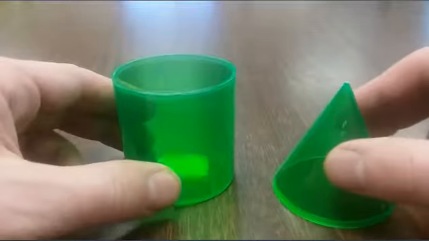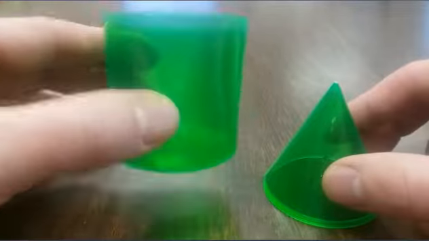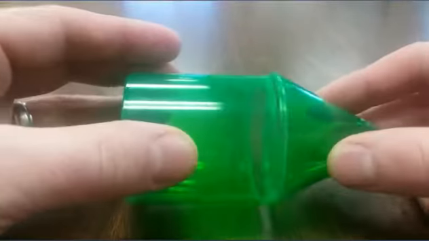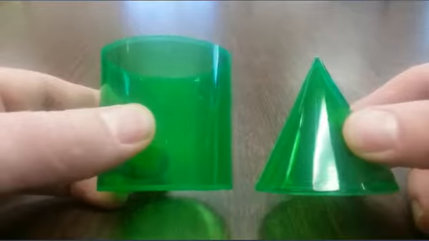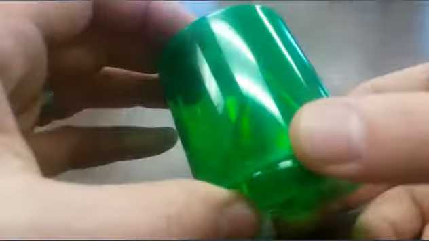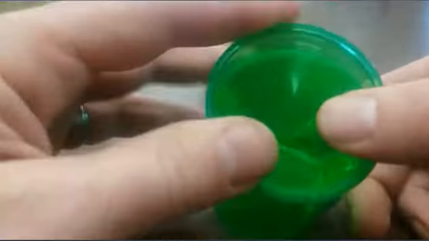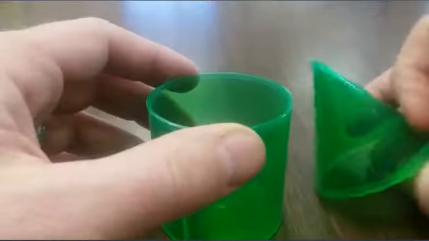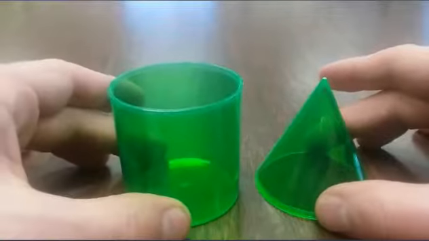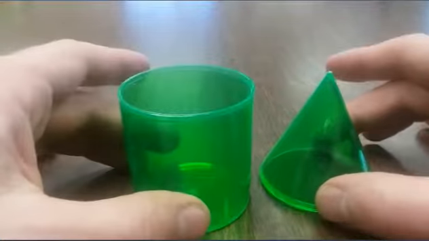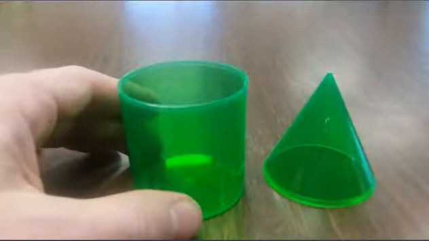Now what about a cylinder and a cone? Again, we have a cylinder here and a cone that have the same base area and the same height. So I can fit that in there. Fits exactly inside there. Fits in there to the height. Has the same base area. Okay, so the cone relates to the cylinder in the same way that a pyramid relates to a prism.